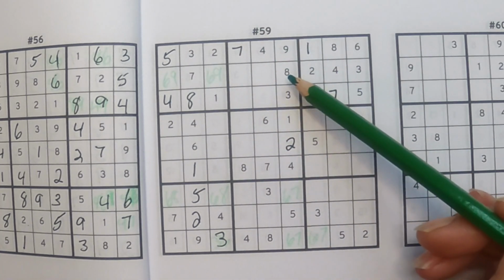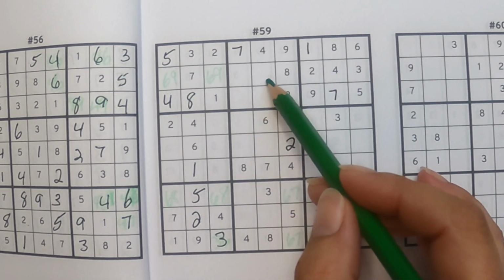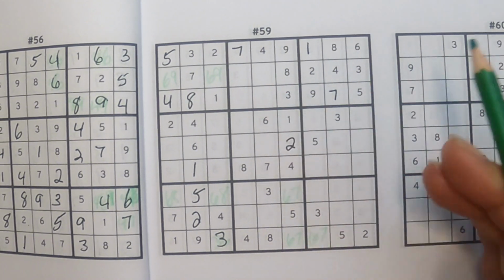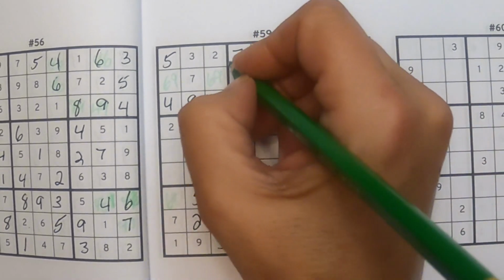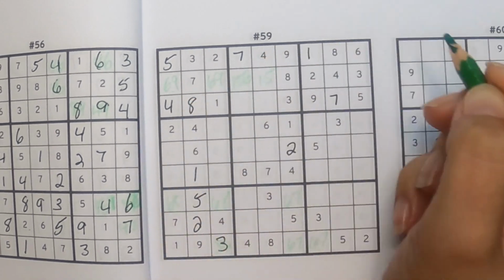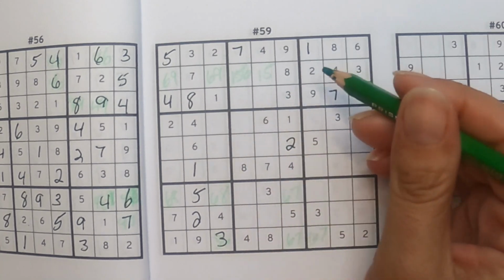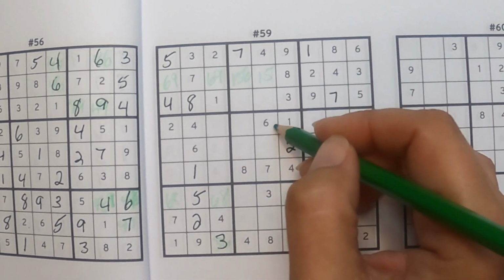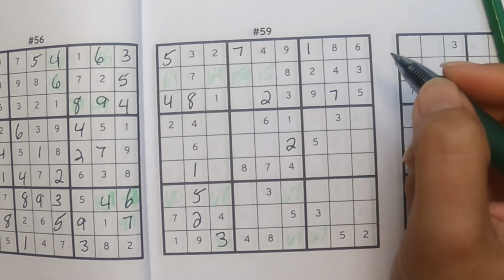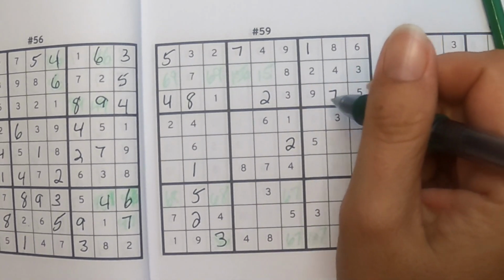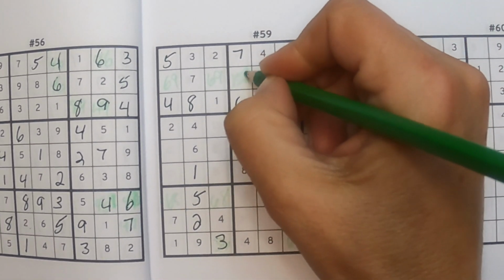For this box, we're missing 1, 2, 5, and 6. We've got a 2 covering these two boxes. 6 here, so 1, 5. 2 again, so 1, 5, 6. We've got a 5 covering these two boxes, and a 1, and a 6 here. That means this is our 2, and the 1 and 5 makes this our 6. We can get rid of this 6.